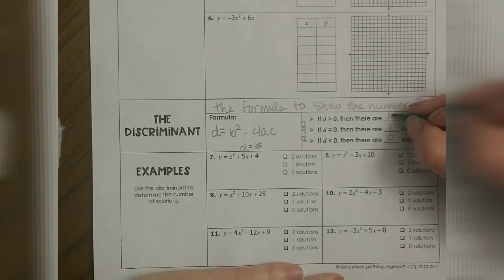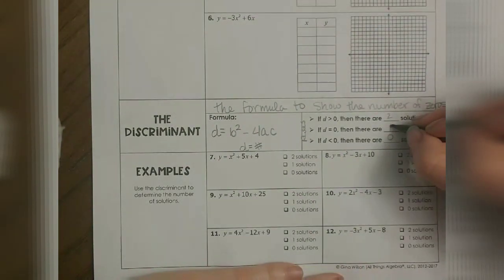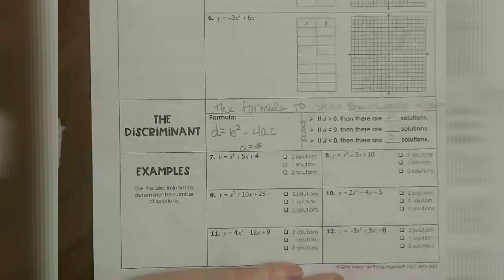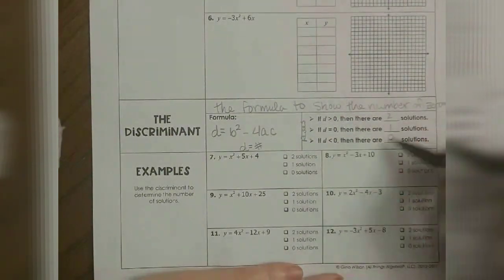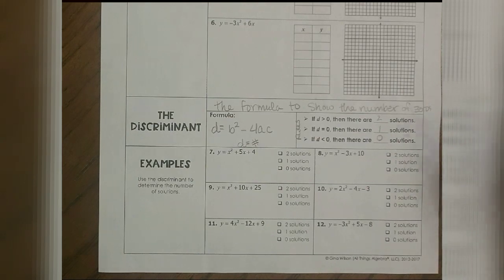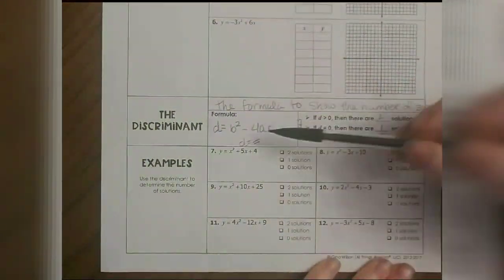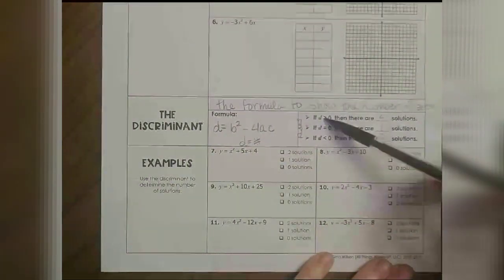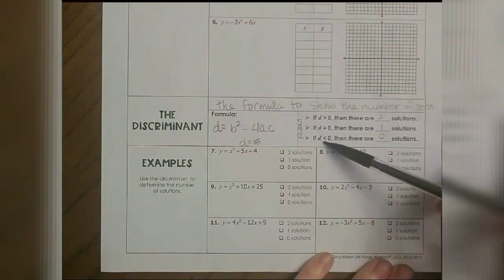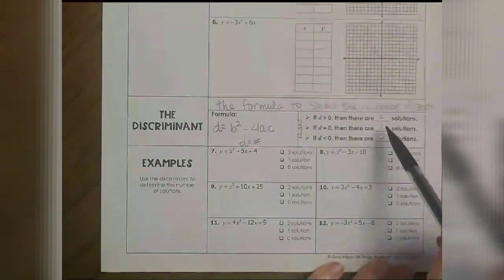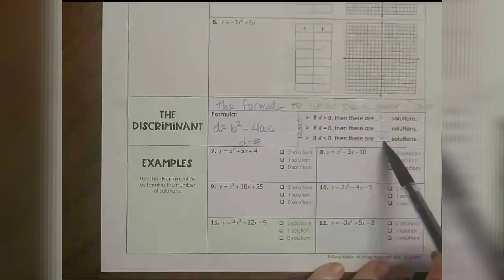So positive is 2, 0 is 1, and negative is 0. It's a little confusing, but make sure you have this little rule. So when we use the discriminant, we want to use these rules and make sure that we're using the number to determine which rule we're going to use. So positive 2, 0 is 1, negative 0.